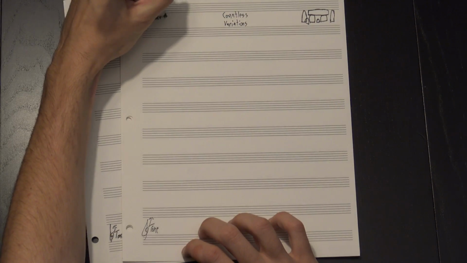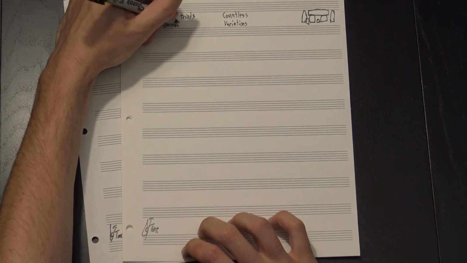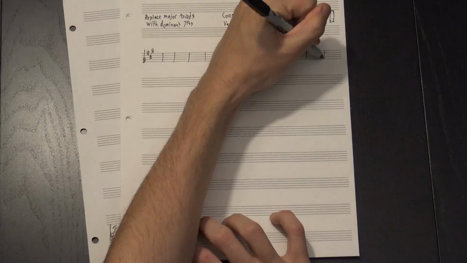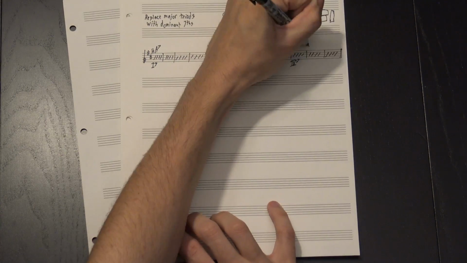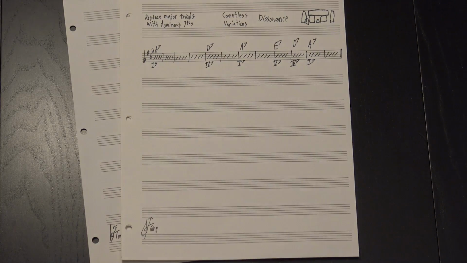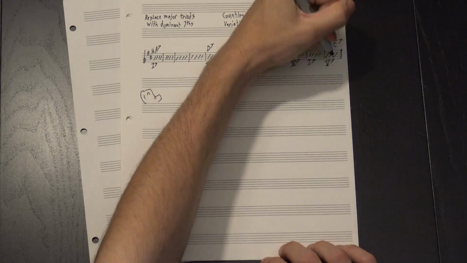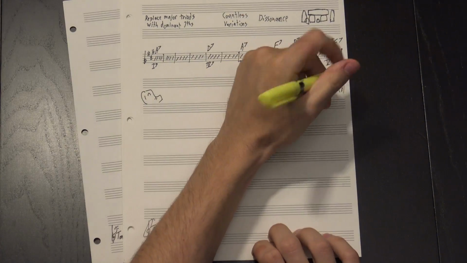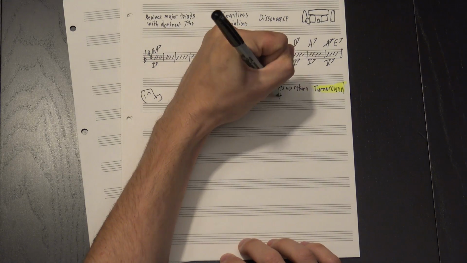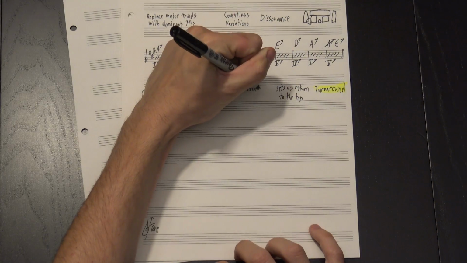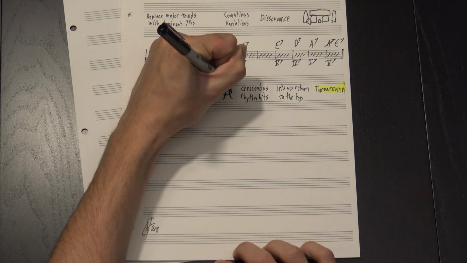One of the most common is replacing all the major triads with dominant sevenths. Some of them are sort of functional, but mainly you just want to get that tritone for a little more dissonance. Another popular variation is to replace the 1 chord in bar 12 with a 5 chord, giving us what's called a turnaround. This helps set up a return to the top of the form, and it's often accompanied by crescendos, rhythm hits, and other energy-building techniques.